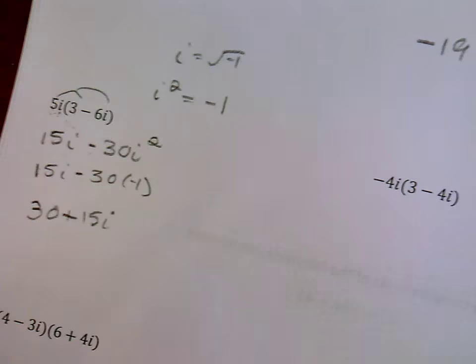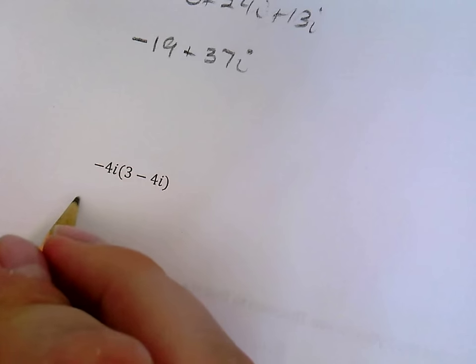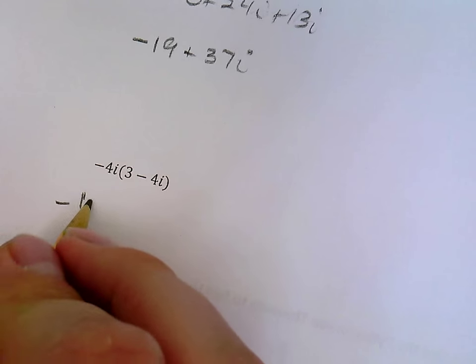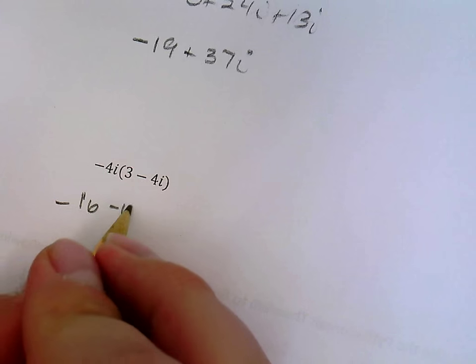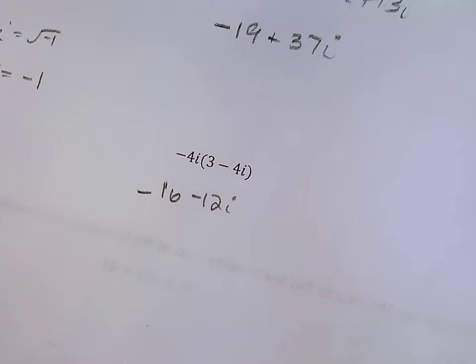Alright, next one. You're going to do this one, and I'm just going to quickly show you the answer. Okay, so the answer should be negative 16 minus 12i. That should be the answer to that one.